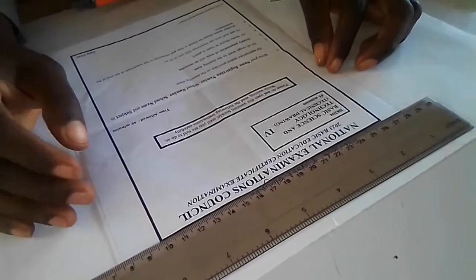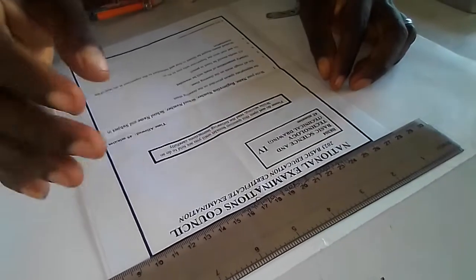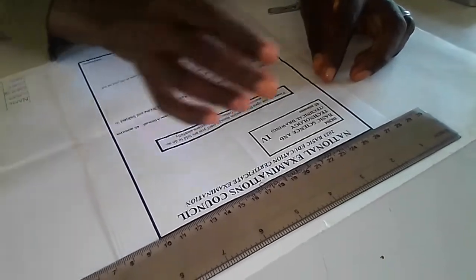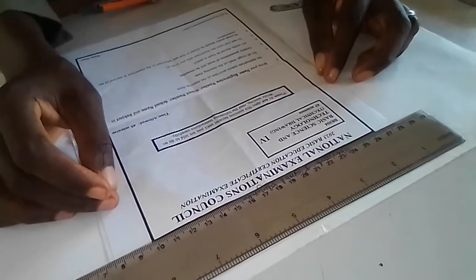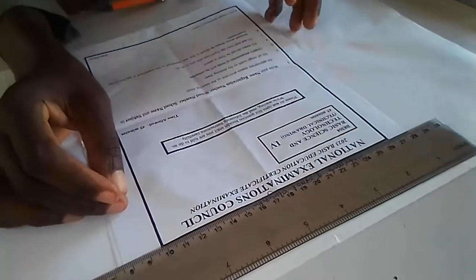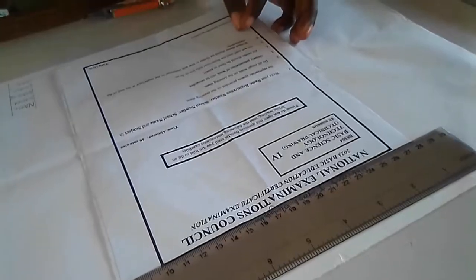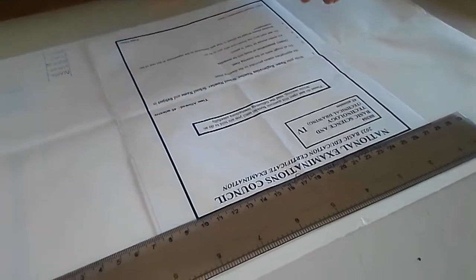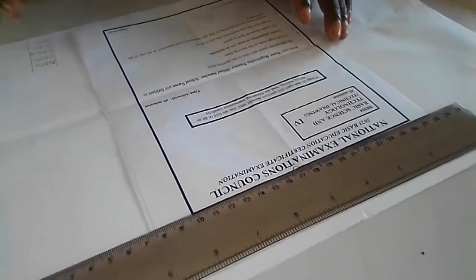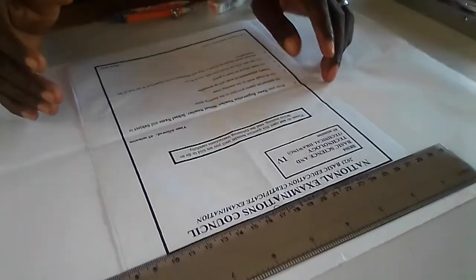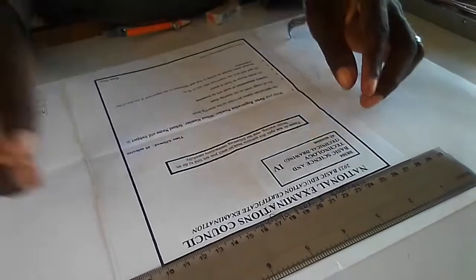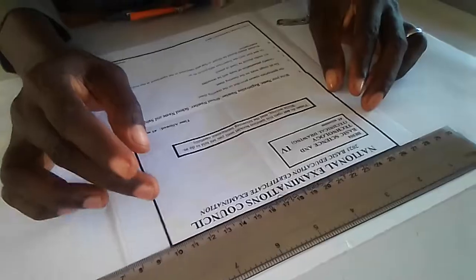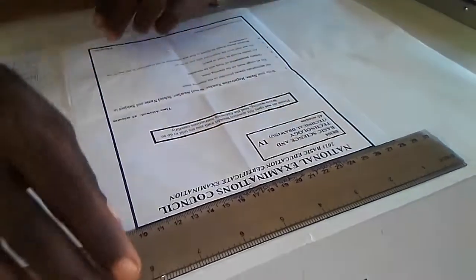The question is from the National Examination Council, NECO 2023 exam for JS3. That is what we want to check today. That's all we want to check today. So this is what we want to solve.